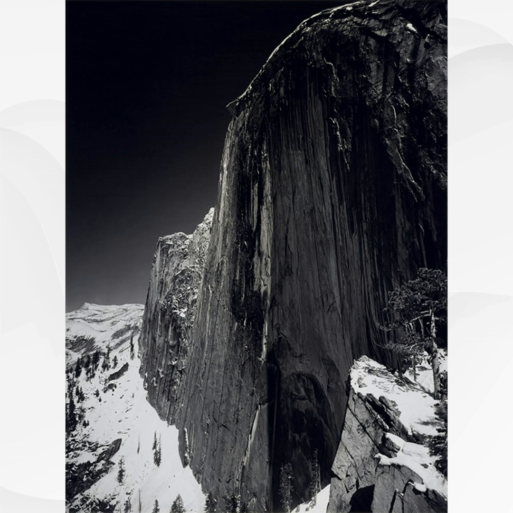Now, capturing this massive cliff face was no small feat. It demanded a strenuous hike. And remember, photography equipment in the 1920s was heavier, bulkier, and more delicate than what we're working with today. He had large format camera equipment, but also fragile glass plates.